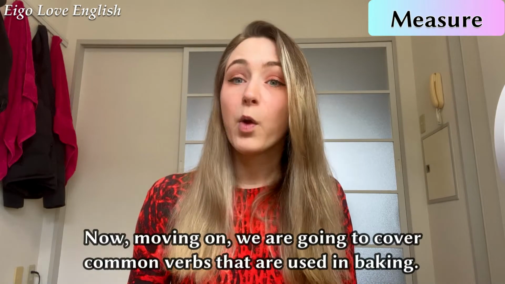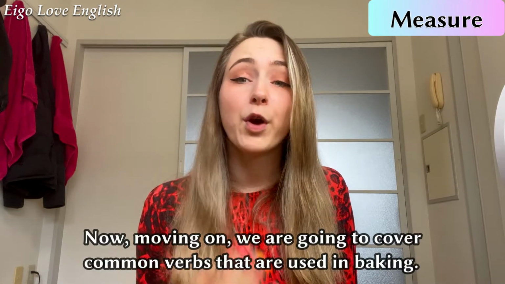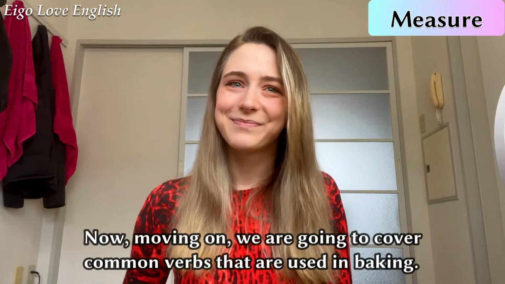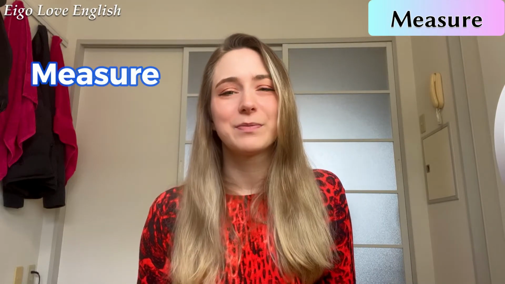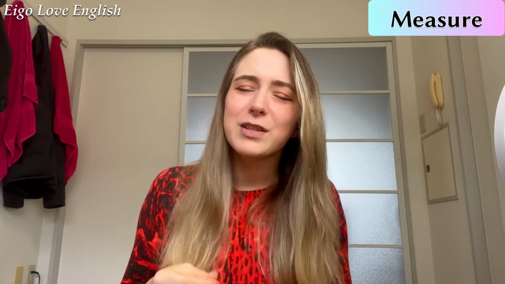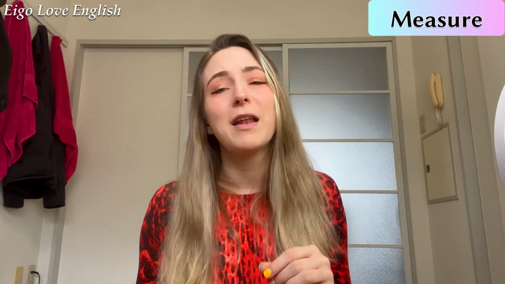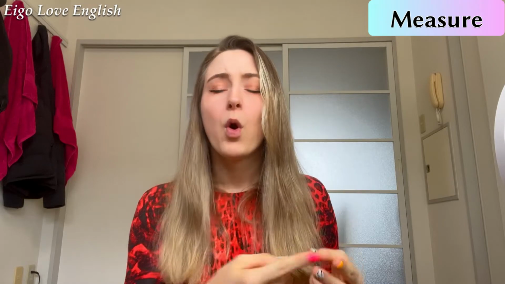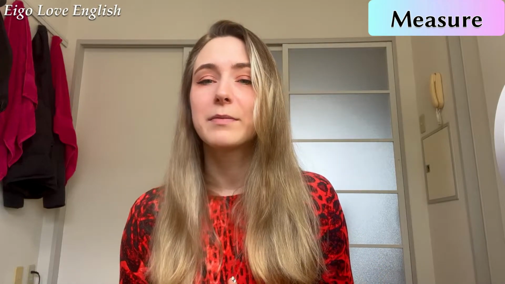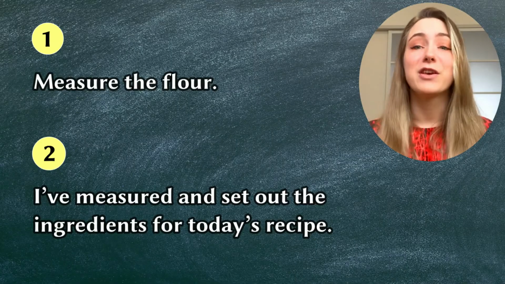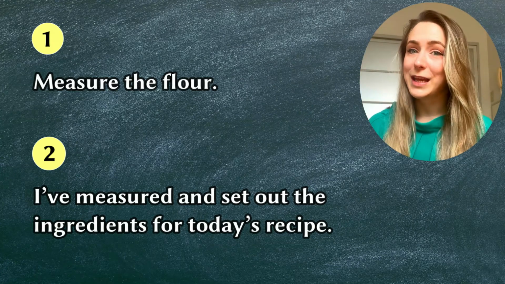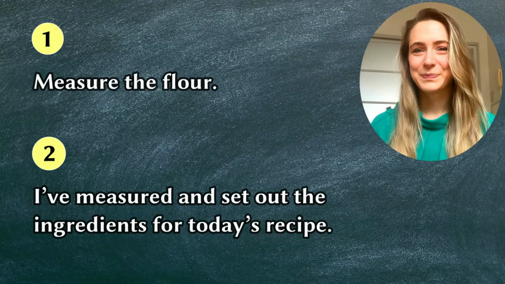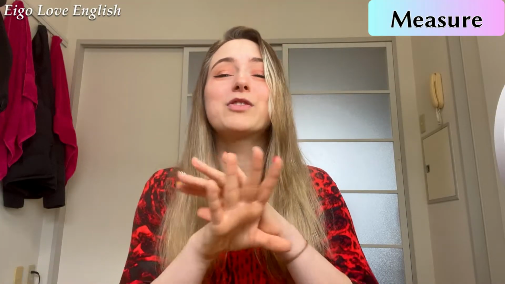Now, moving on, we are going to cover common verbs that are used in baking. Number 1 is measure, to measure. To measure something means to find or determine the size, the amount, or the degree of something. For example, measure the flour. I've measured and set out the ingredients for today's recipe. That's one that you'll almost always read. Measure the flour.